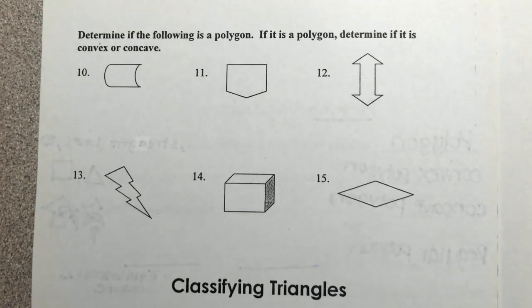Yep. All right, so what I would like you to do right now is I'm going to give you 90 seconds. On numbers 10 through 15, I would like you to tell me yes or no, is it a polygon? And then if it is, I would like you to tell me if it's concave or convex. Go. Yes or no, is it a polygon? And then is it concave or convex?